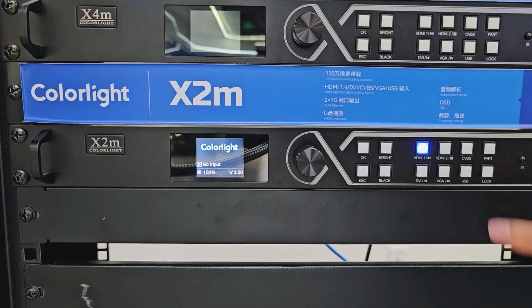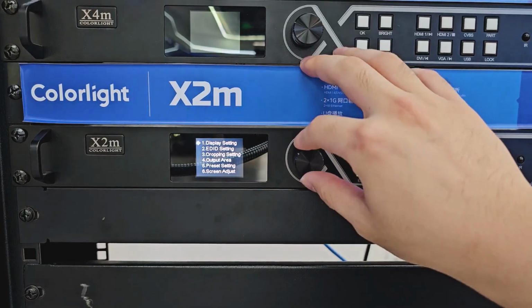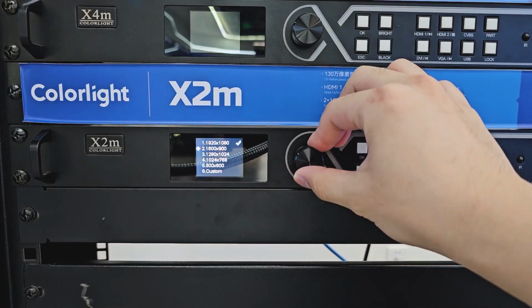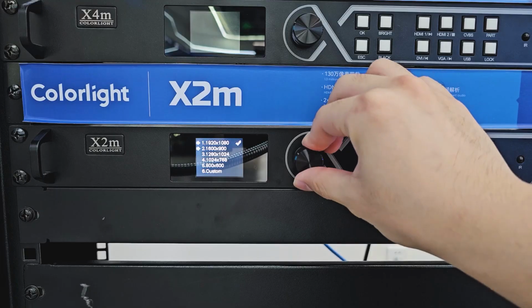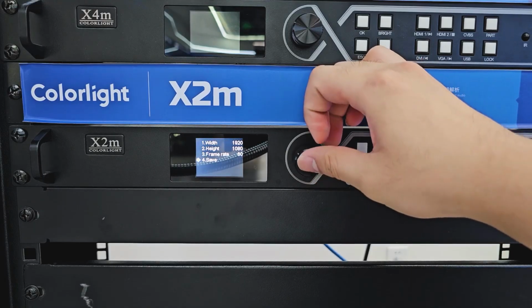When you need to modify the input signal's size and frequency, press the knob to enter the Resolution EDID menu. Choose the corresponding signal resolution size from the common signal list, and in the last column, you can customize the settings. Click Save to apply.